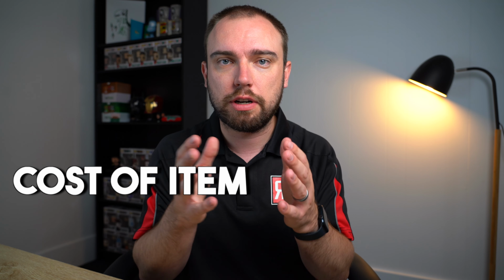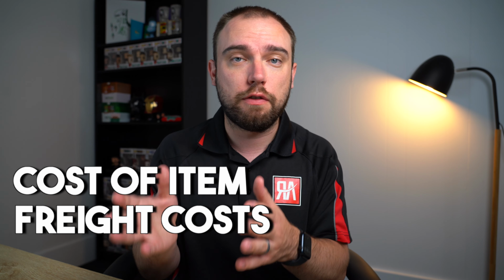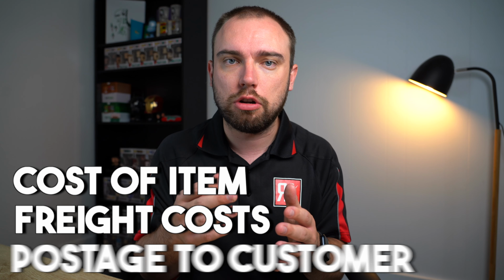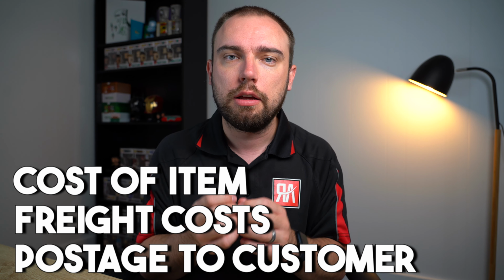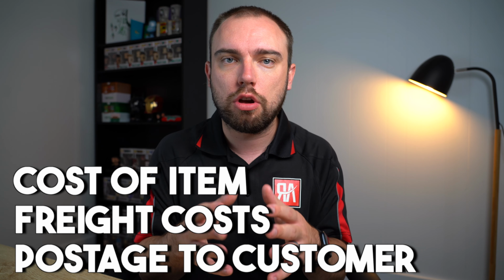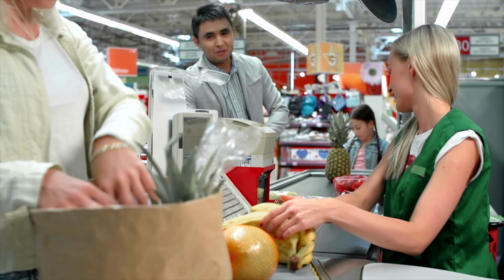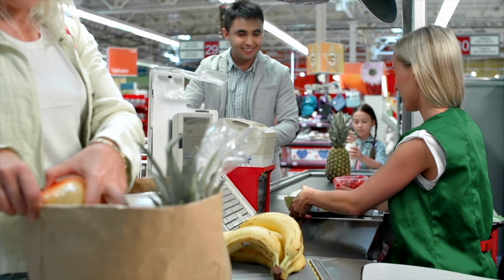So if we're selling an item, we're going to look at things like what is the actual cost for us to get that item? What does it cost for freight maybe to get it to us? What is the cost to post it out to a client? How can we calculate all of the costs? Some may even go a step further and look at labor costs in this section. It will just depend on how you run your business.